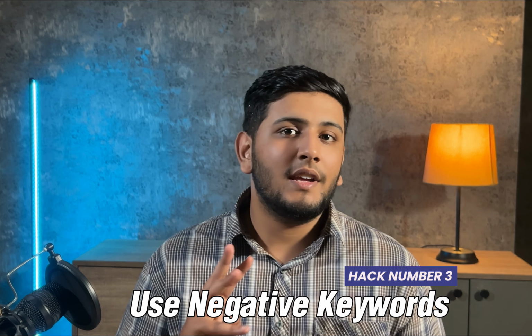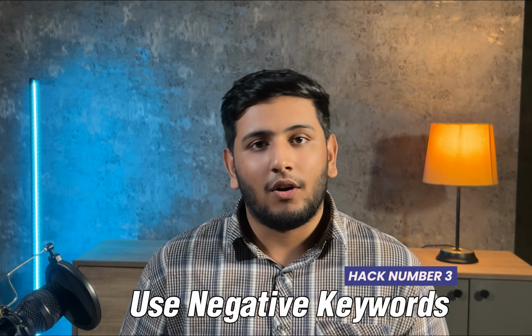My hack number 3 is negative keywords to tame ACoS. Group 2 targets, phrase, broad, auto, and category requires ongoing maintenance to keep ACoS under control. Negative keywords are just the best tool for that. Let's create an action plan for these. Start by identifying non-converting keywords using the search term tab in your bulk file.